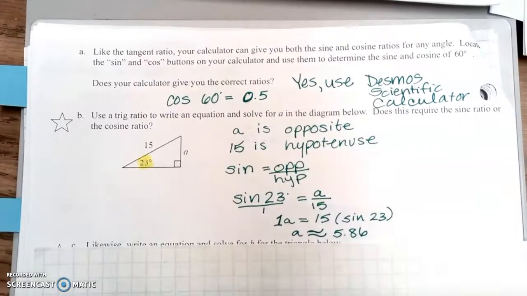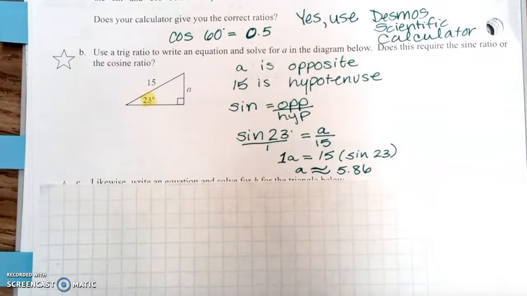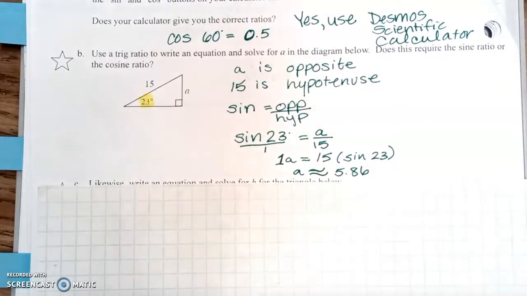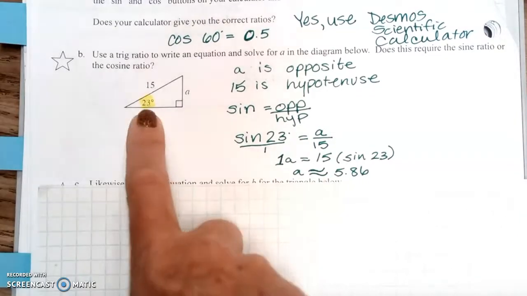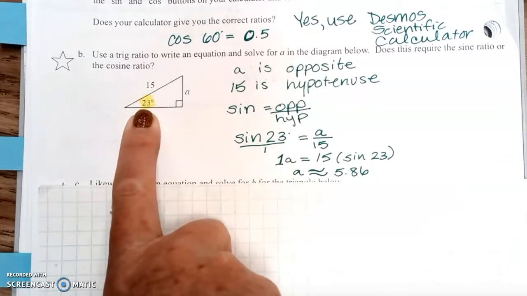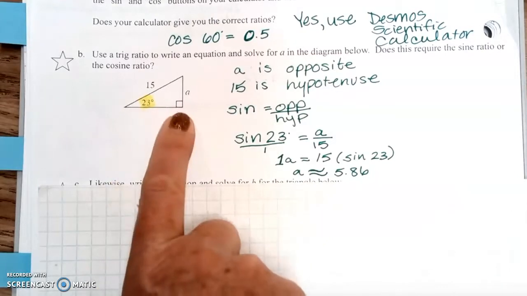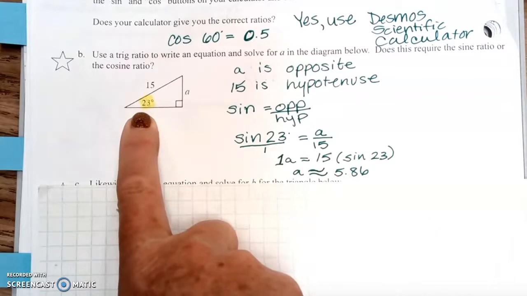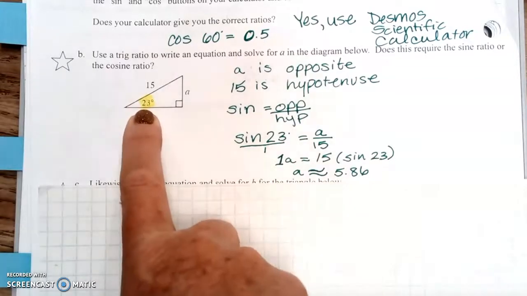Part B. Use a trig ratio to write an equation and solve for A in the diagram below. Does this require the sine ratio or the cosine ratio? Okay? So we're going to take our highlighter and highlight the angle that's given. Not the 90-degree one, but the other one that says 23 degrees.